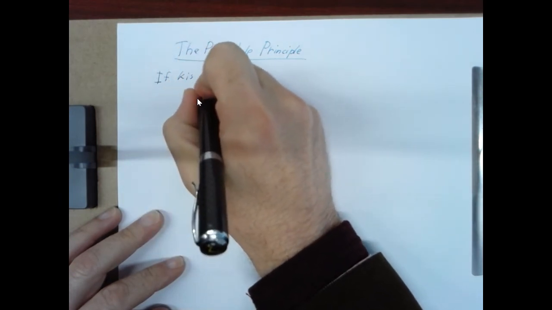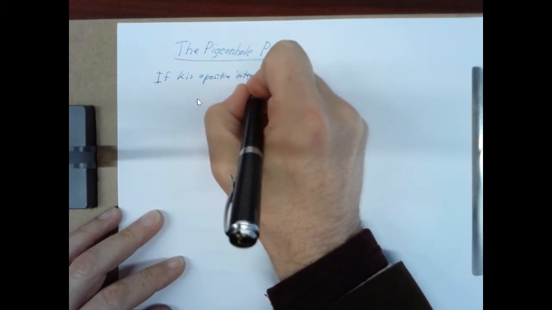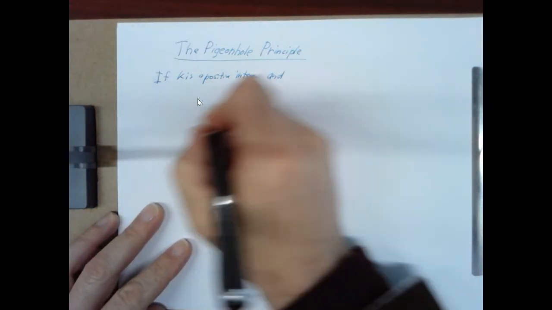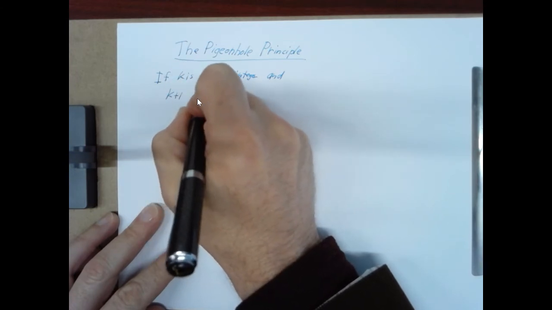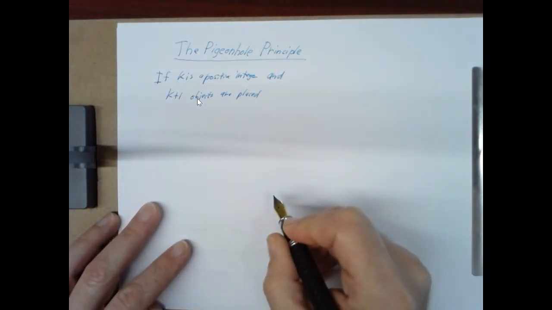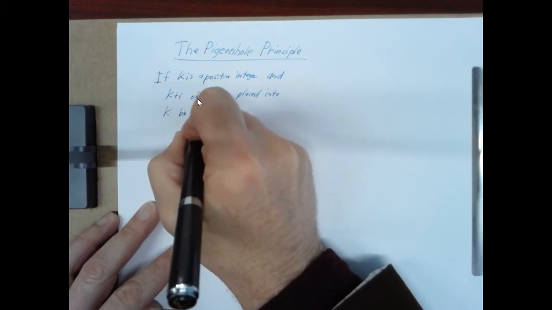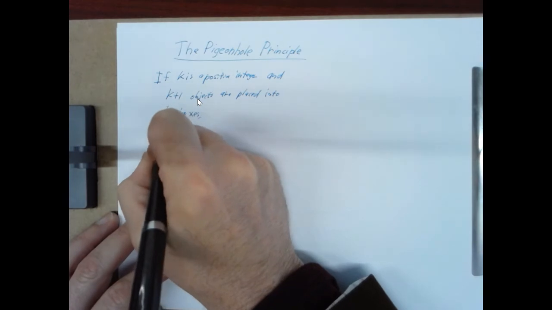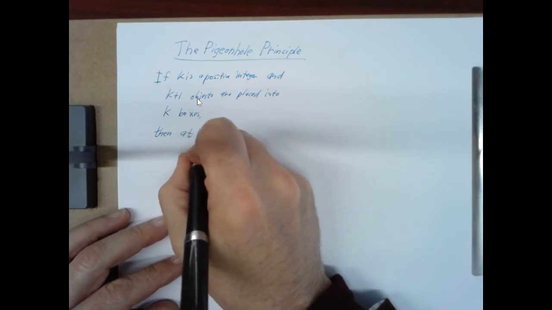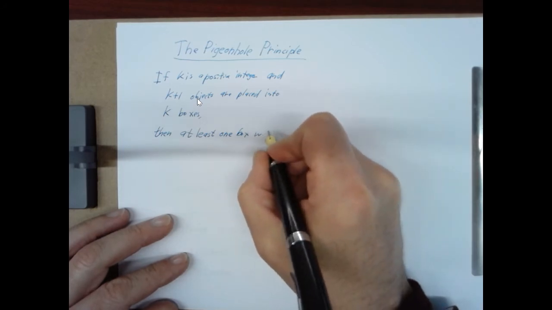If k is a positive integer, and k plus 1 objects are placed into k boxes, then at least one box will contain more than one object.